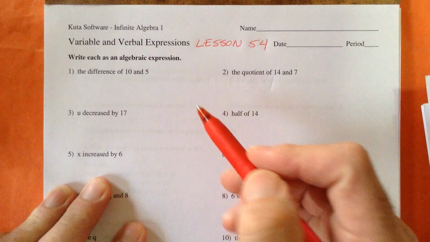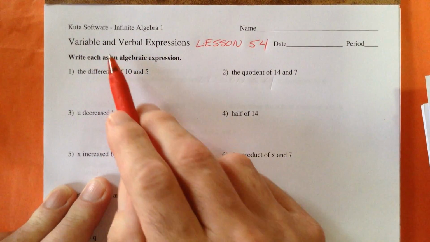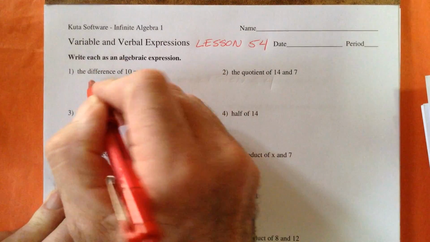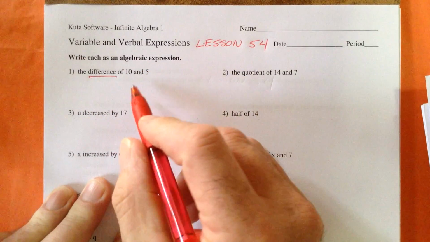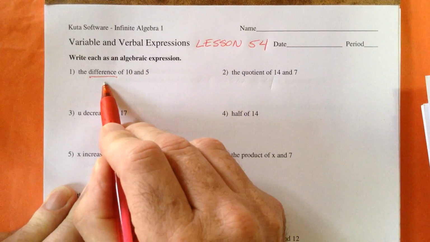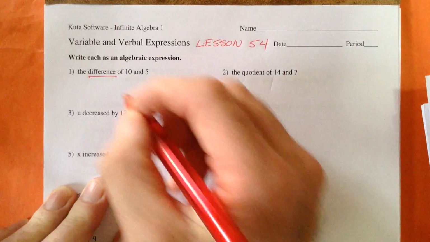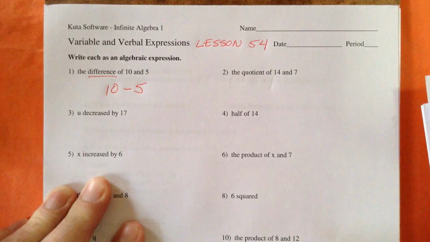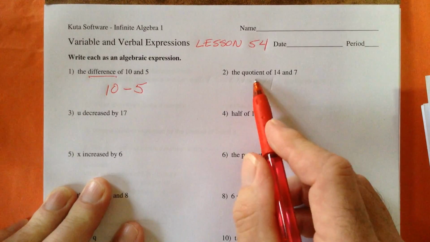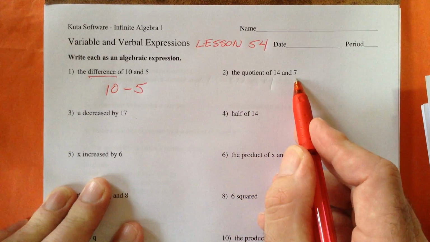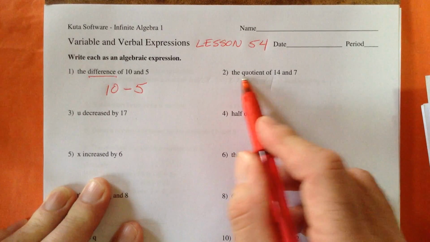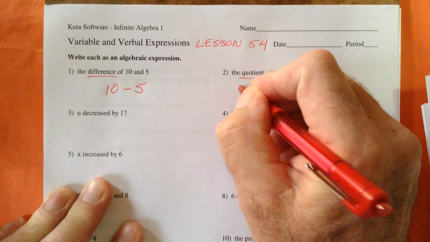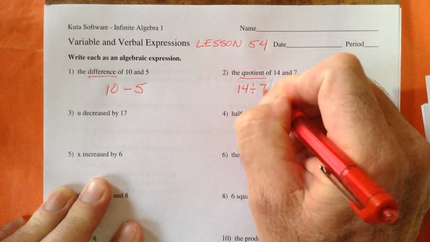This worksheet here that I found, variables and verbal expressions, just like here, the word difference. It says here the difference of 10 and 5, so difference means it's subtraction. So this will be 10 minus 5. And then here the quotient of 14 and 7. The word quotient means to divide. So it will be 14 divided by 7.